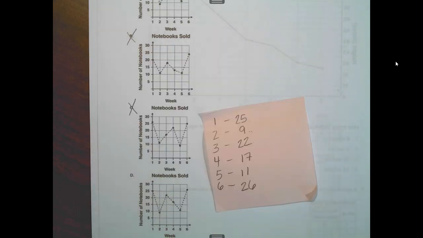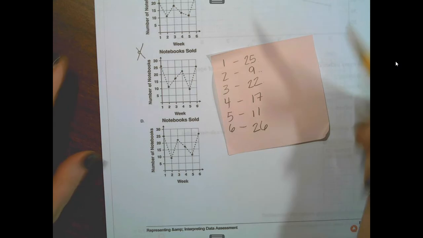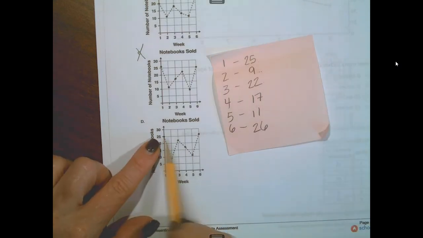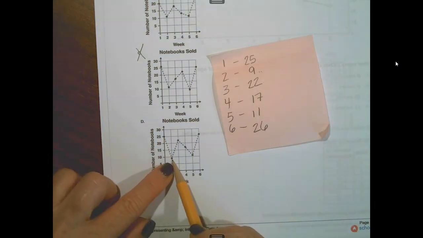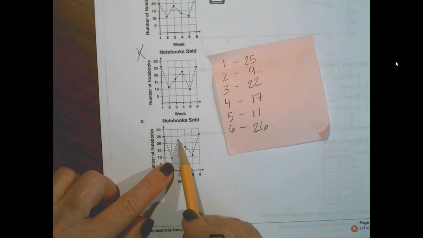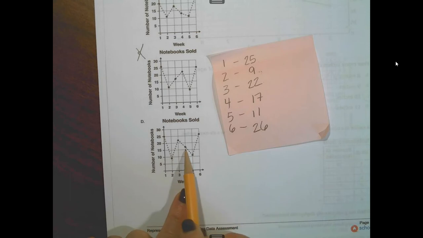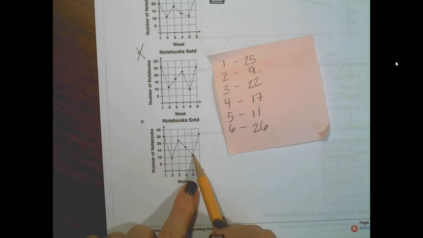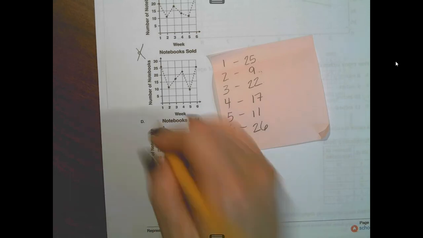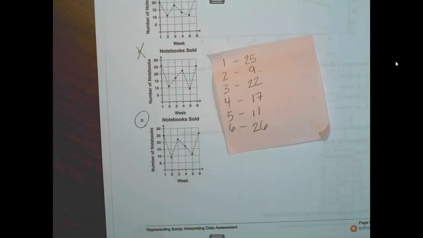All right, we're back to hoping that D is correct. So week 1, 25. Week 2, 9. Week 3, 22, looking good. Week 4 should be 17, yes. Week 5 should be 11, and week 6 should be 26. So there it is. Definitely answer choice D.